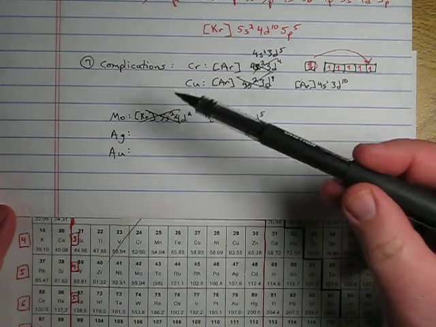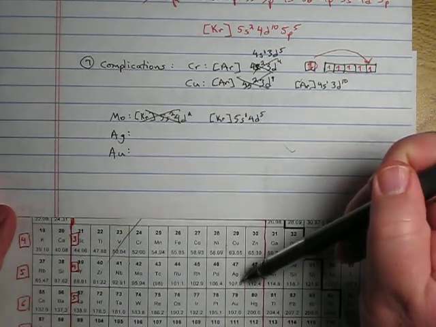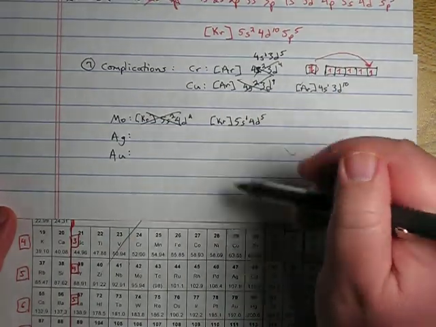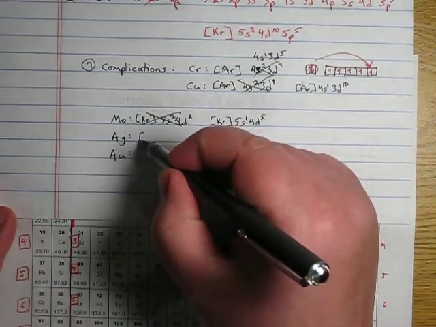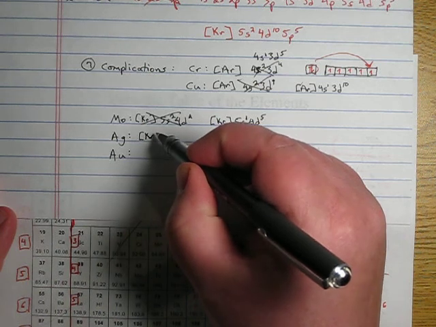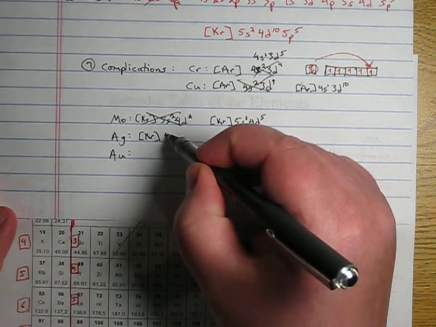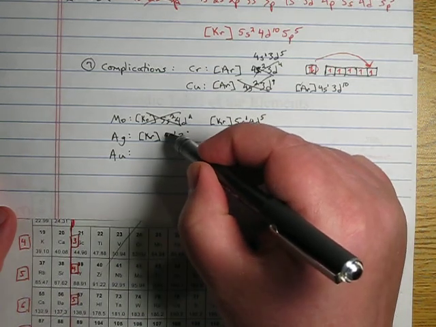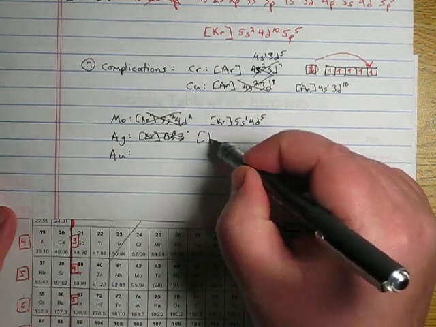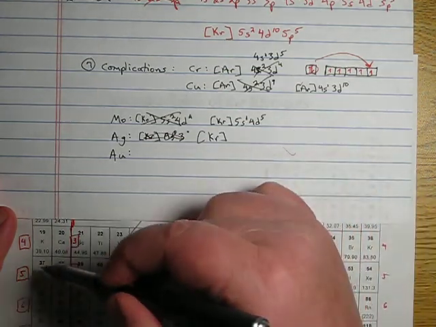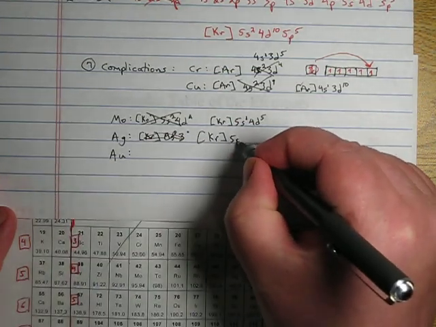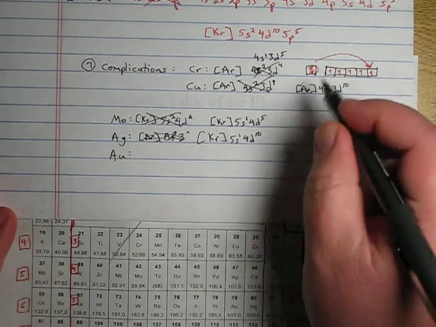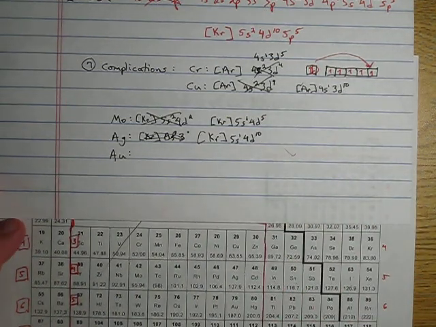Should make sense to you that molybdenum does what chromium does. It's right under there. So the next one is silver. Guess what silver is going to do? Well, silver is right below copper. That's right. Silver is going to be krypton core 5s1, 4d10. Yep.